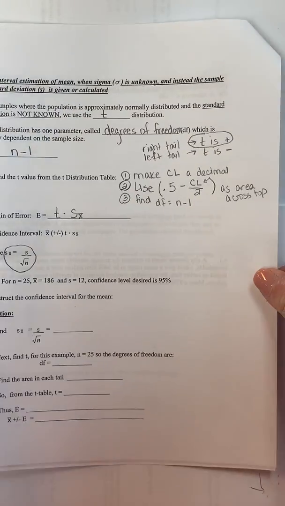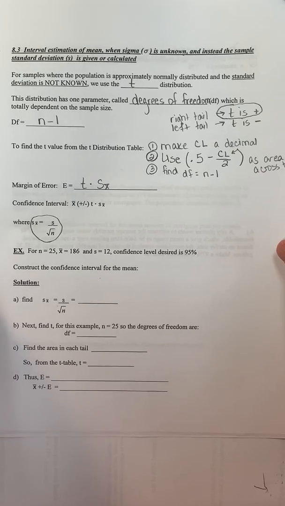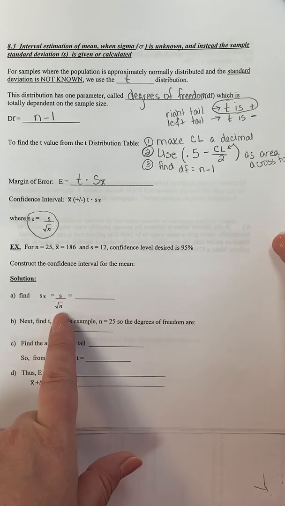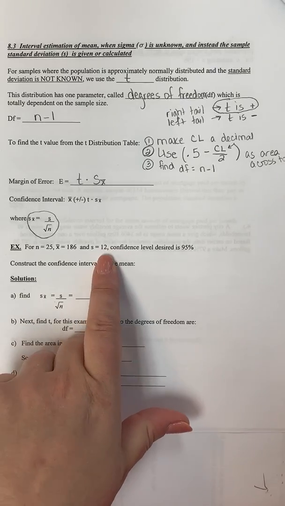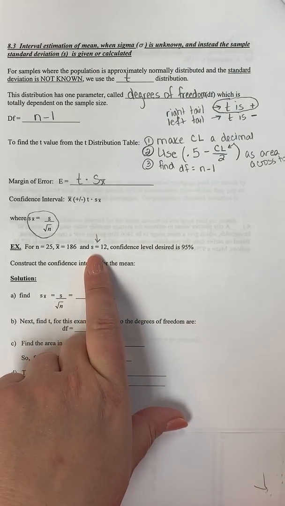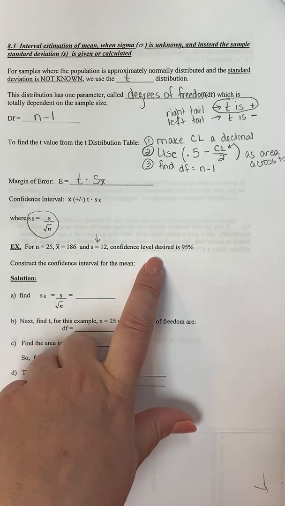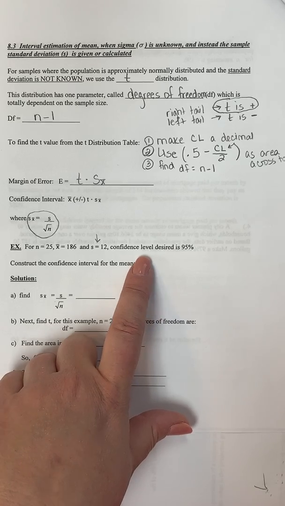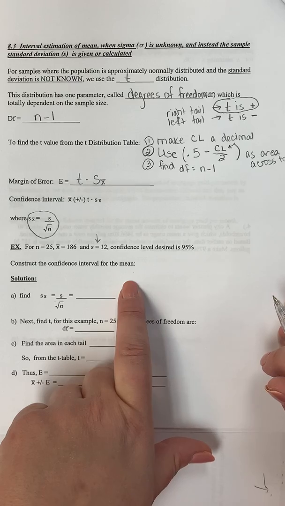Okay, all right, let's go back to our paper. Here we go. Okay, we'll go down here and we'll start with this example. Okay, so n equals 25, x bar equals 186, and s equals 12. That's what's telling me sigma's unknown. That is the clue. And here's our confidence level that we want. It's 95%. Construct the confidence interval for the mean.